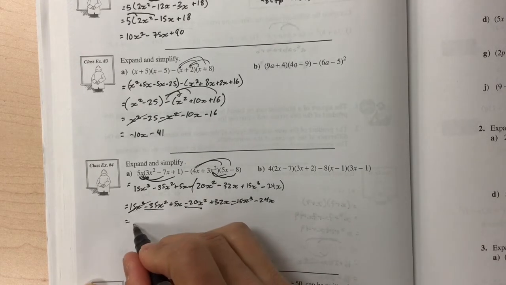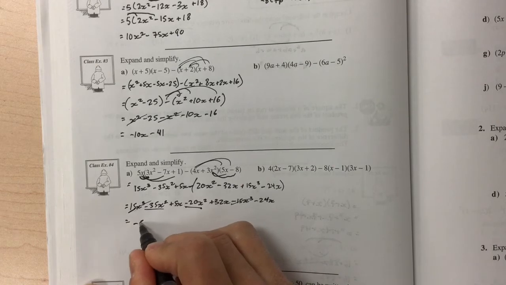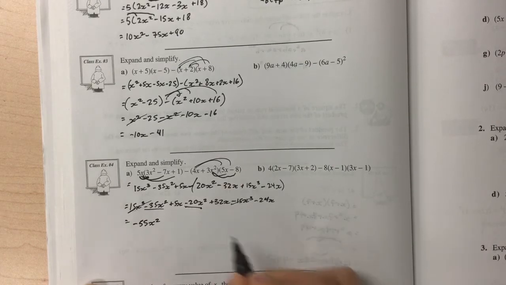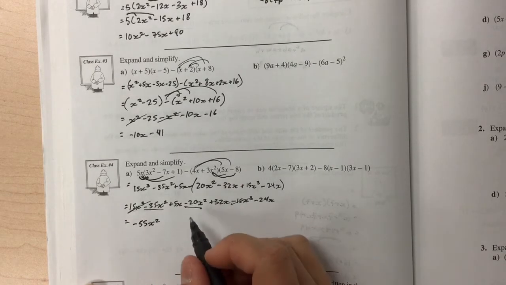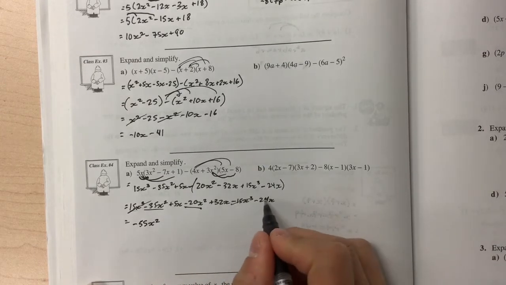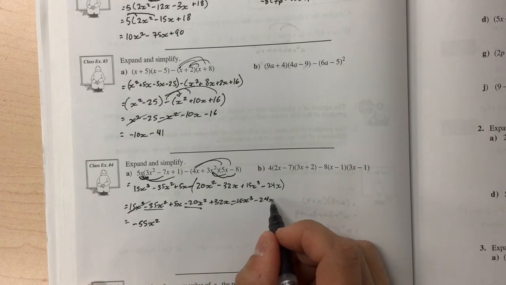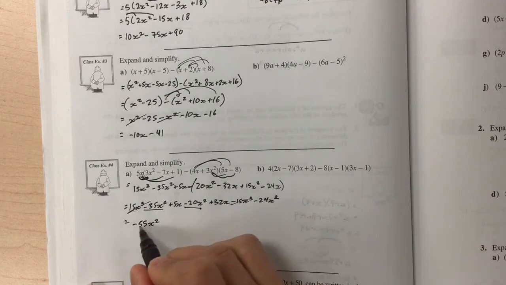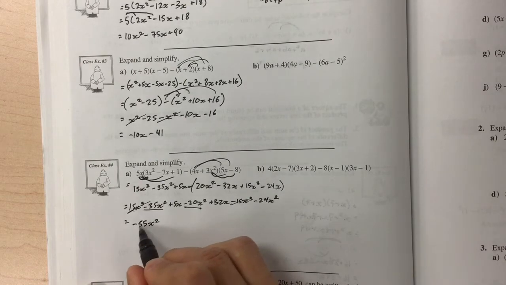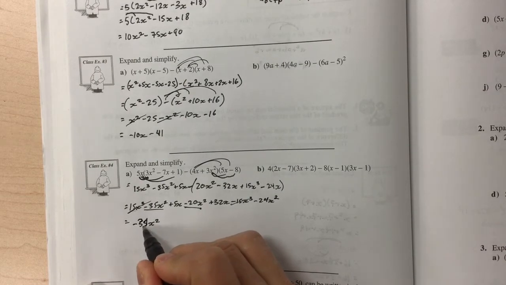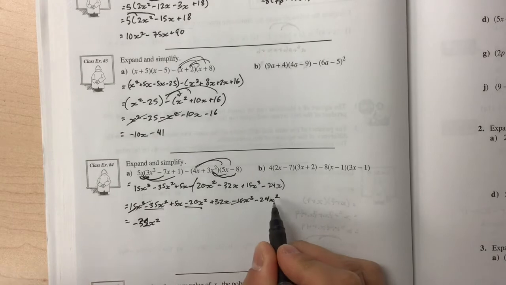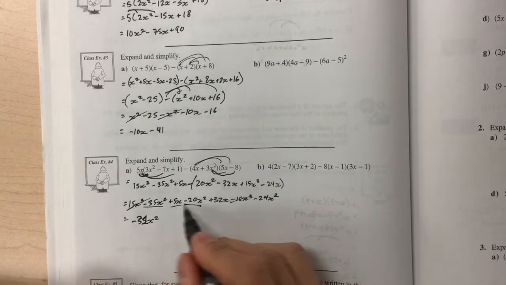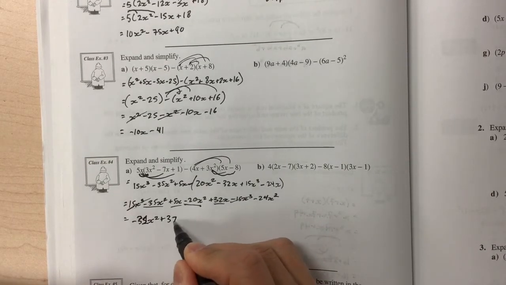That will result in negative 55x squared. And then this 24x, so that will actually result in negative 31x, yeah, so that should not have been squared there. And then positive 37x.